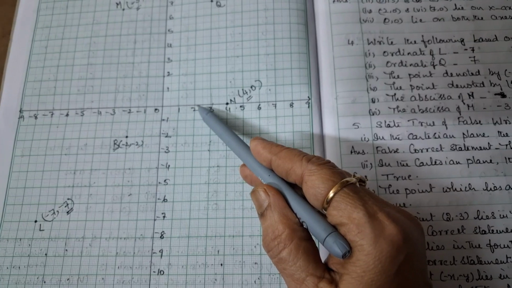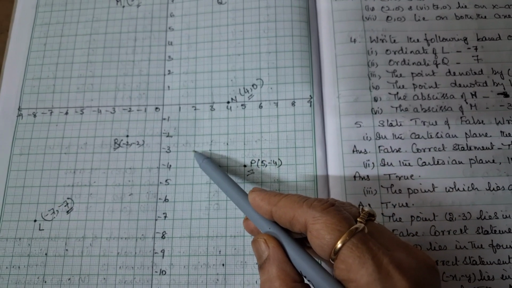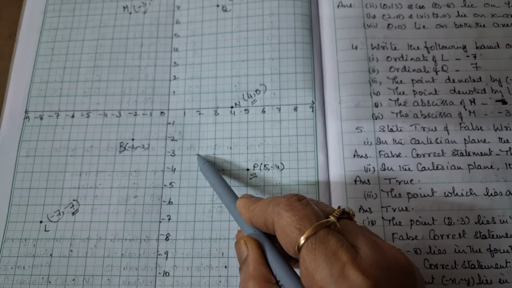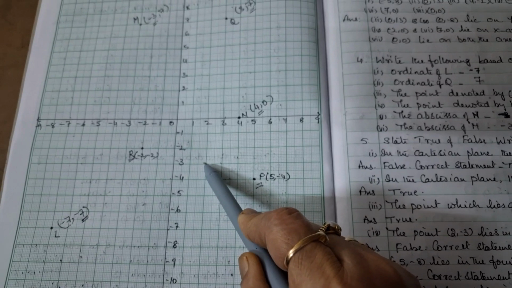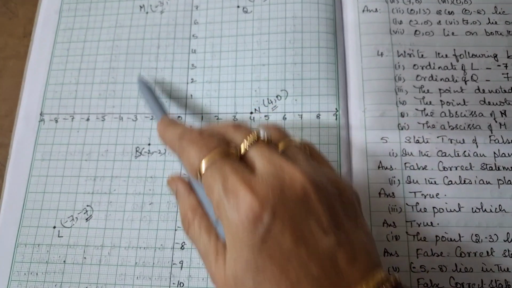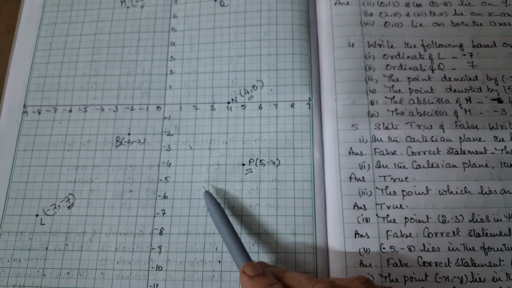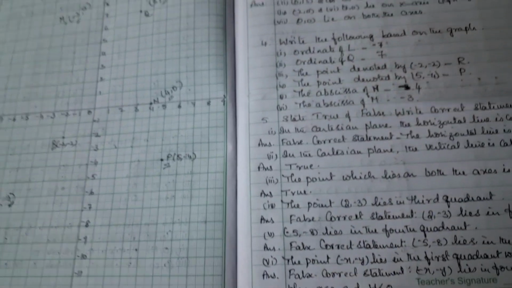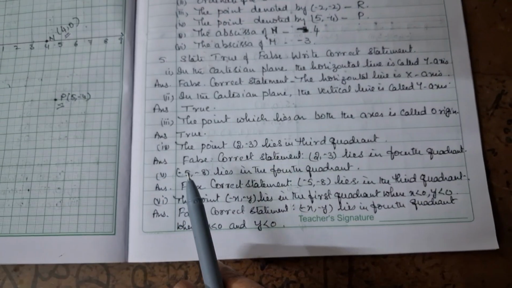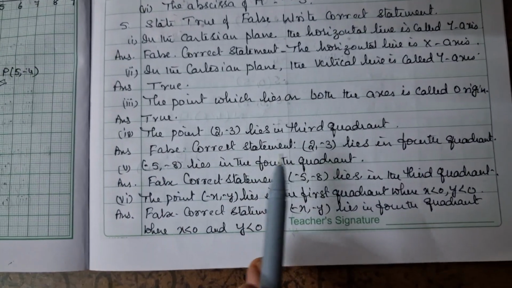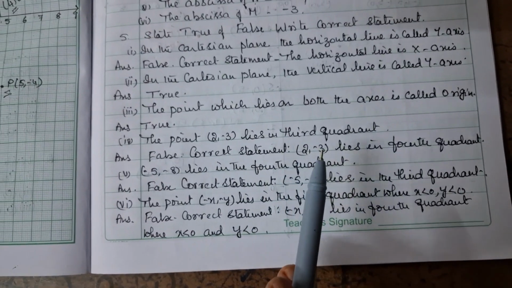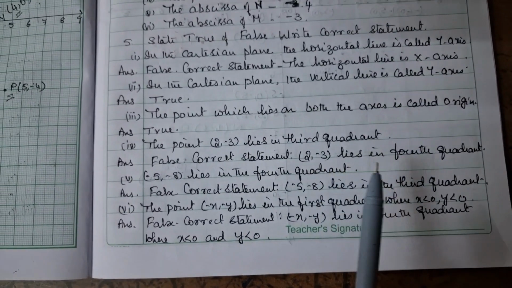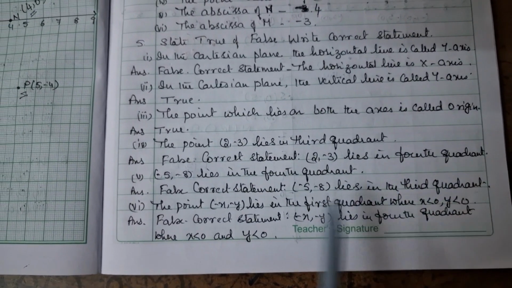This is 2 and -3 is here. Actually this should be the point. So which quadrant is it? This is first, second, third, fourth quadrant. They said it is the third quadrant, so it is a false statement. What is the correct statement? The correct statement is: this point 2 comma -3 lies in the fourth quadrant.